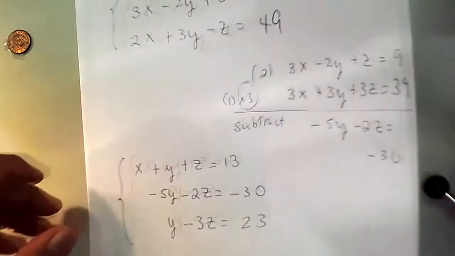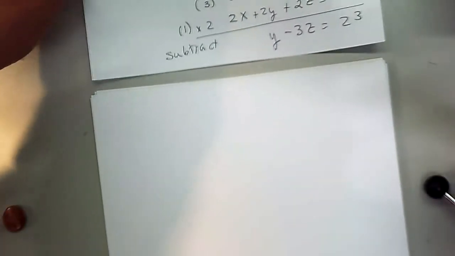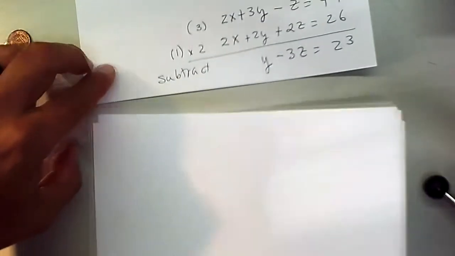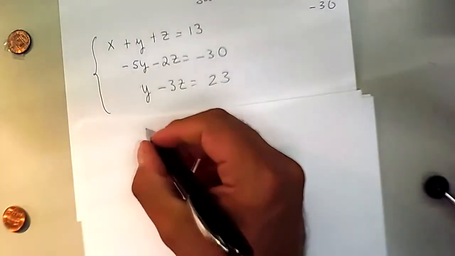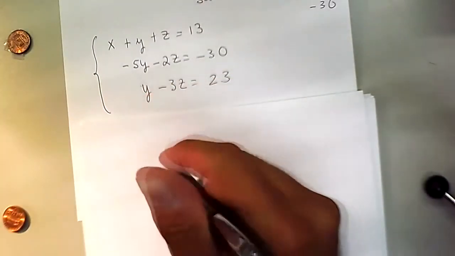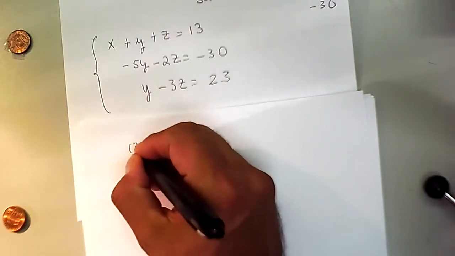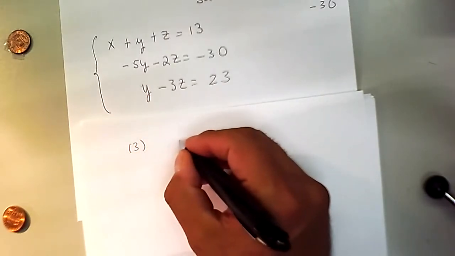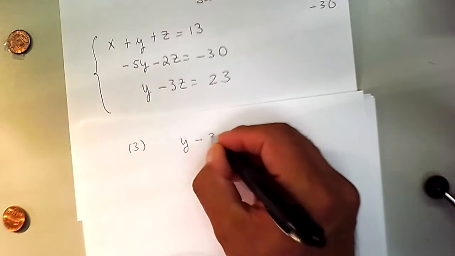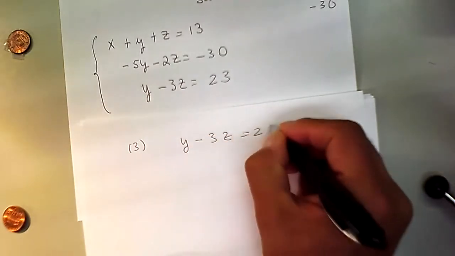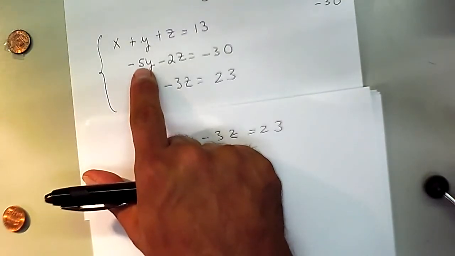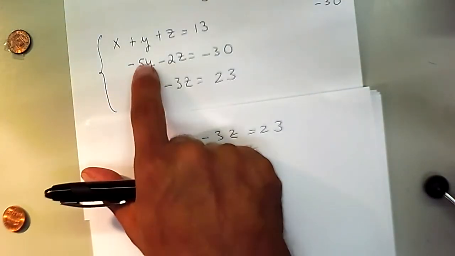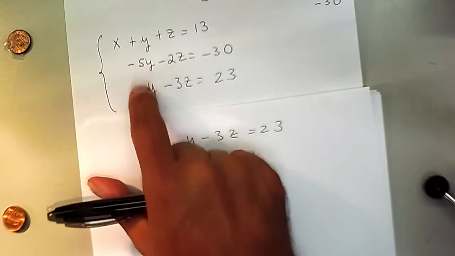Okay, so now we move on to that step. So take equation 3 again, which is y minus 3z equals 23, and then multiply that by something that causes the coefficient after the product to be 1.